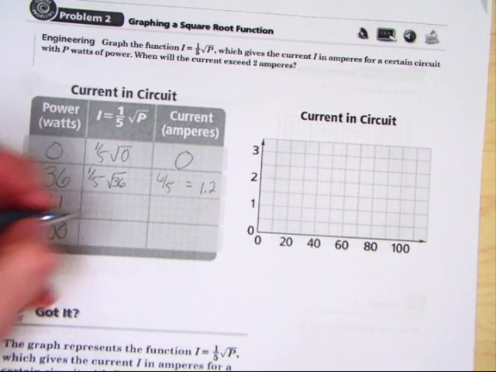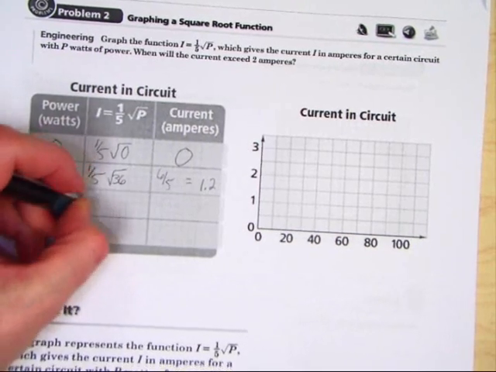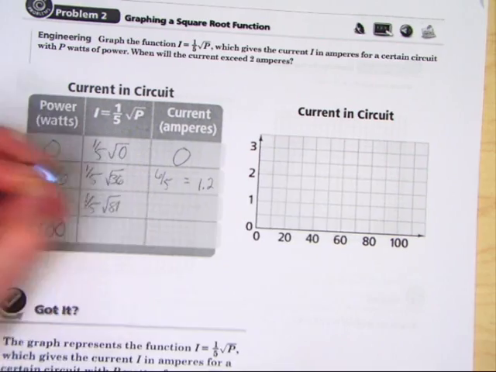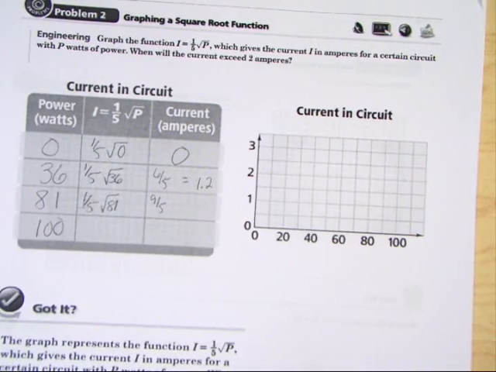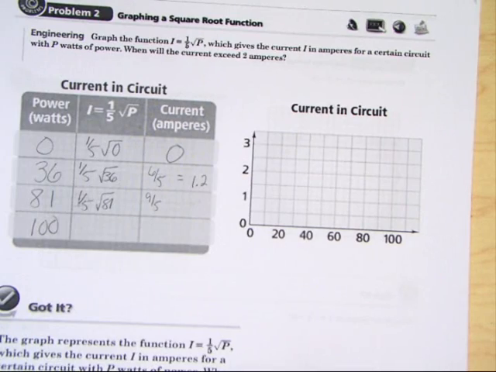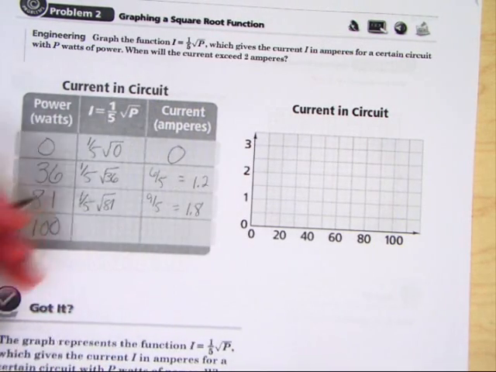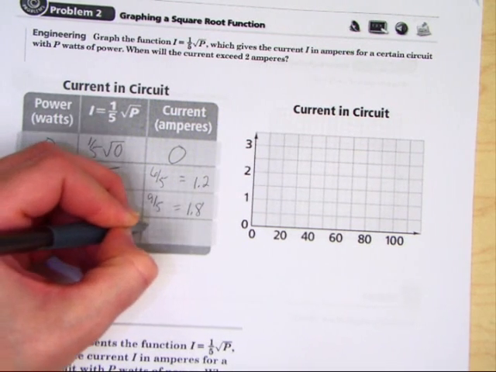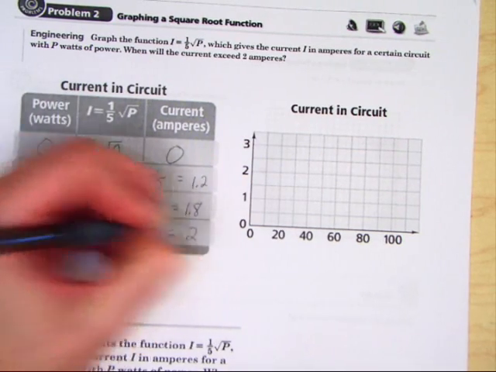Let's go to 81. I equals, I don't have to write the I, I know it is an I. 1/5 of the square root of 81. Well, that is 9/5 because the square root of 81 is 9. 9/5 is 1.8. Let's do 100. 1/5 of the square root of 100 is 10/5 because the square root of 100 is 10, which gives 2.